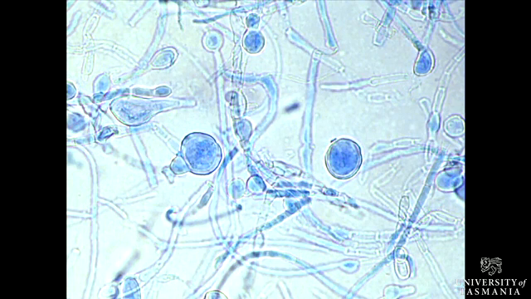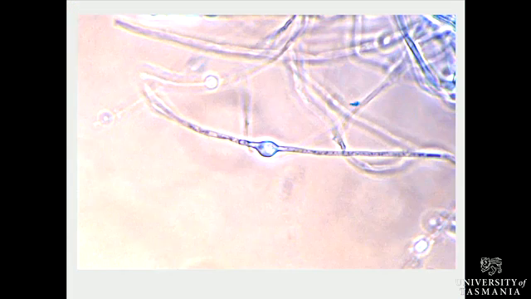These are called chlamydoconidia, the big long storage granules that are thick-walled. And there's one again. This time it's inside the hyphae. We call that an intercalary chlamydoconidia. Almost finished for now.